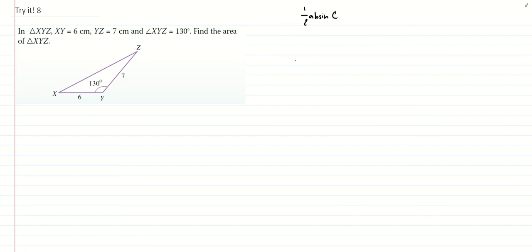If you have your textbook with you, you can actually attempt to do it on your own first. We will look at Try It 8 first, and then Try It 9 and Try It 10. If you're interested in attempting the questions on your own first, please pause the video right now.